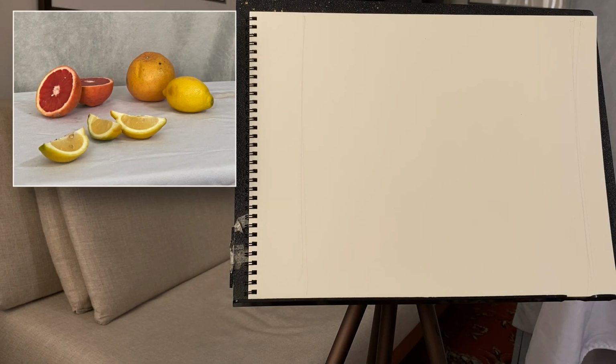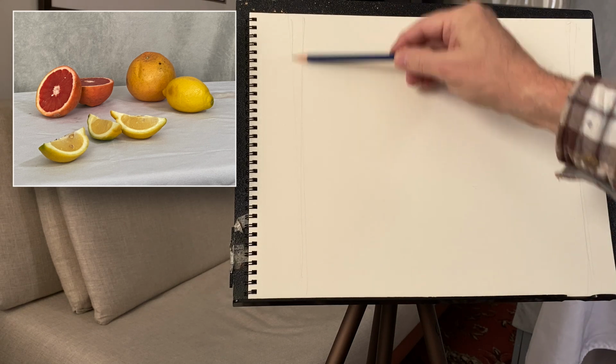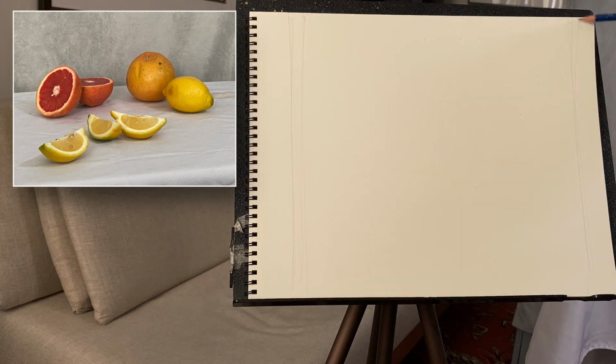Okay, so I've turned the page and I'm going to do a composition based on the fruit. I'm posting the image so you can see what I'm looking at. And I'm looking to arrange that. I'm going to square this off a little bit, and start to render with the big shapes first.